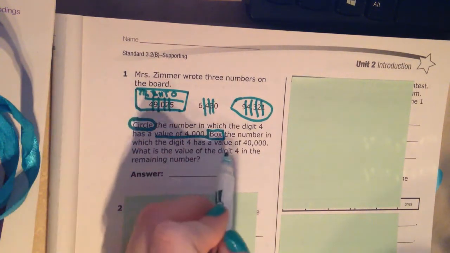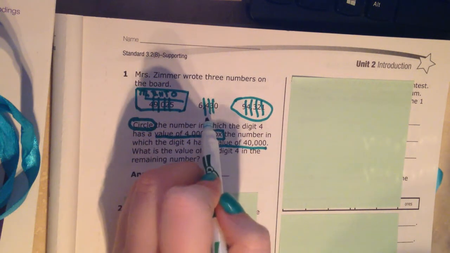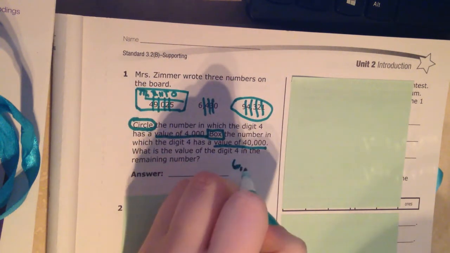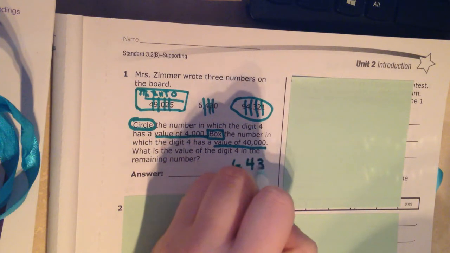And then the rest of the question says, oh, I forgot to underline right there. What is the value of the digit 4 in the remaining numbers? So we're looking at this number right here, 6,430.